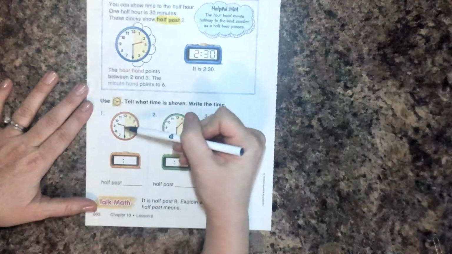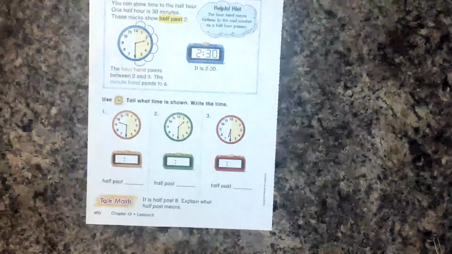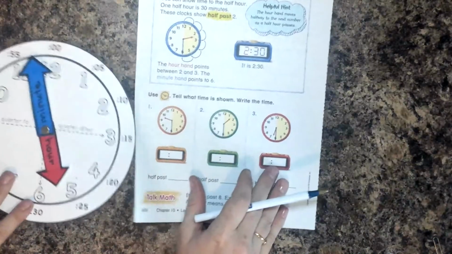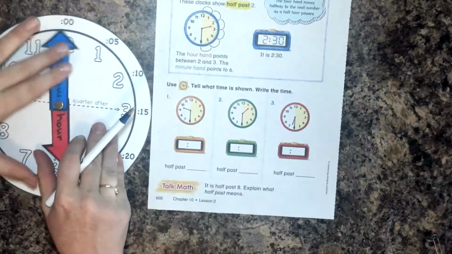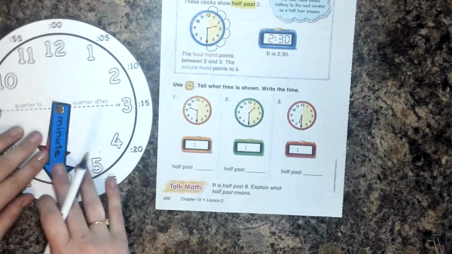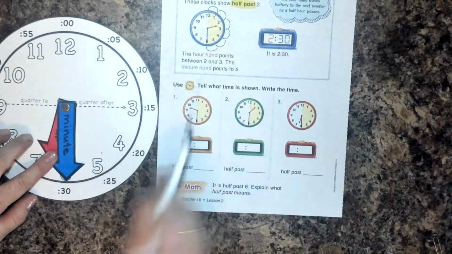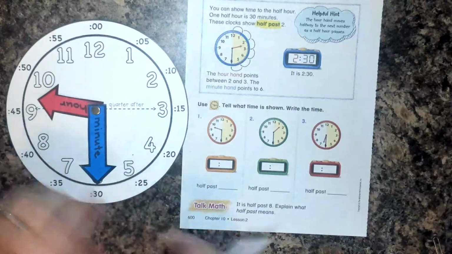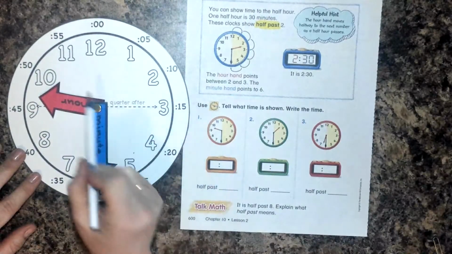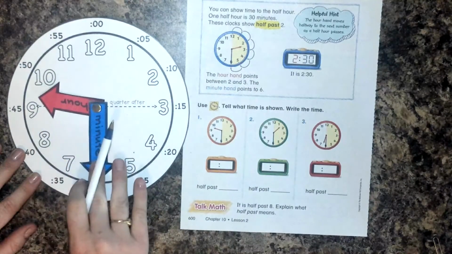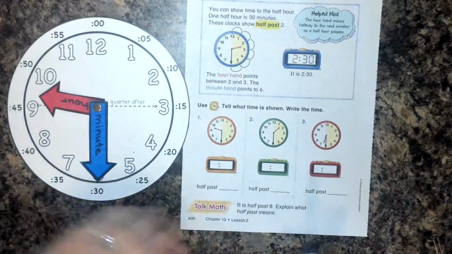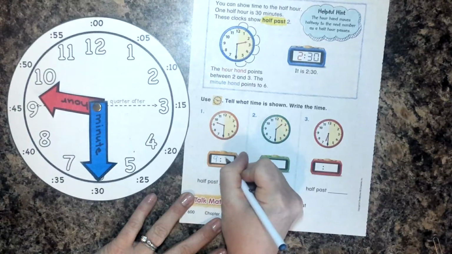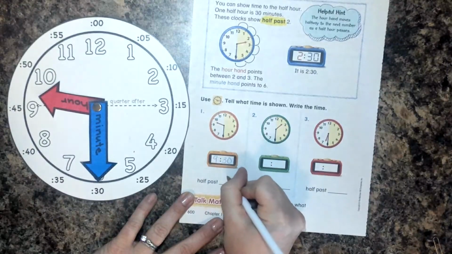Okay, so use your clock. Tell what time is shown. If you want to use your little clock, you can use it for this part. You don't have to. Again, it's up to you. So we have our minute hand at our 6. It's not going to move from there at all. And our hour hand is where? It's between our 9 and our 10. If our hour hand is between our 9 and our 10, where are we? We're half past what hour? We're half past 9. So good. So it's 9:30. So hour of 9, 30 minutes past, or half past 9.